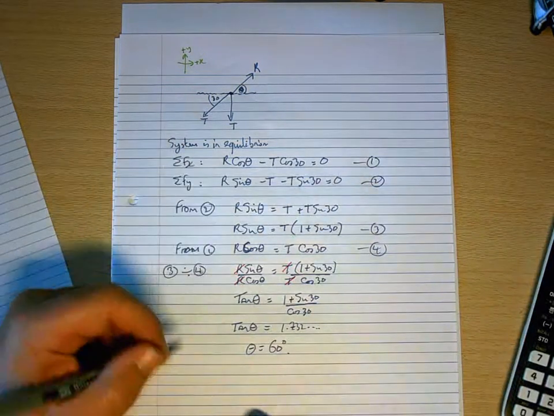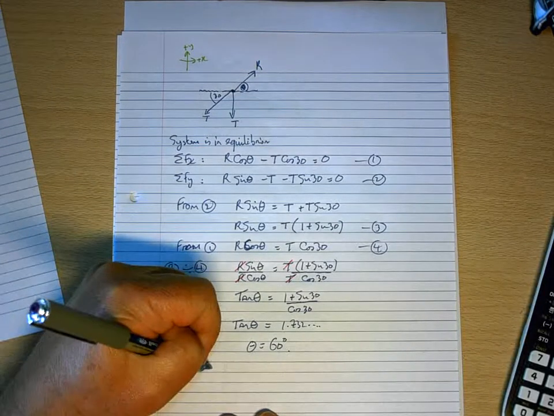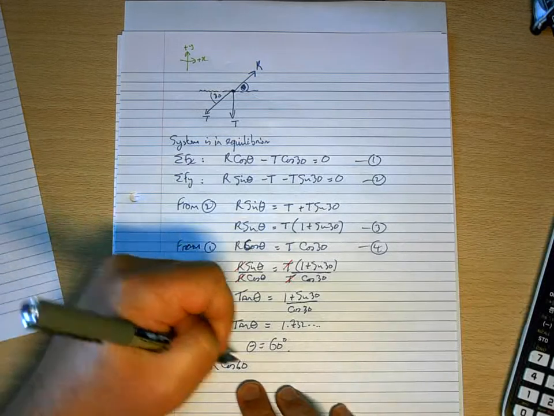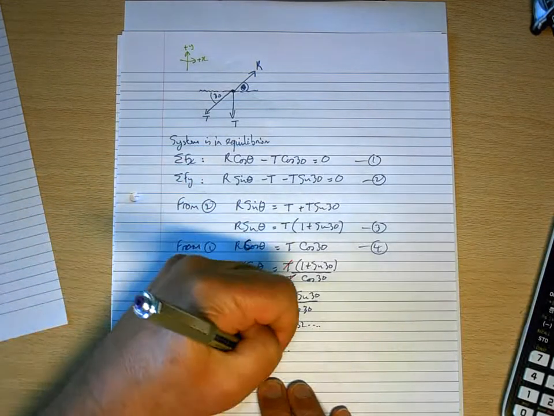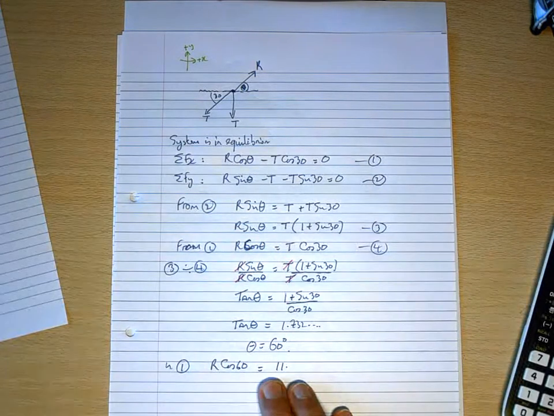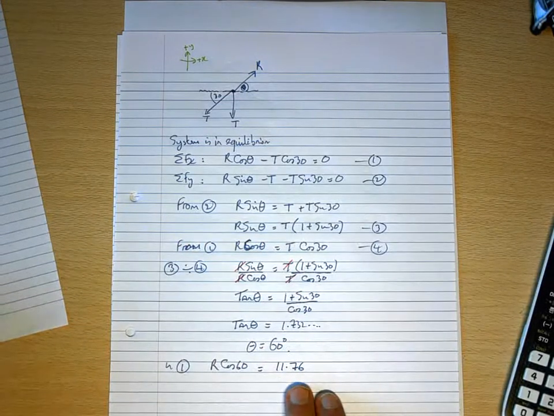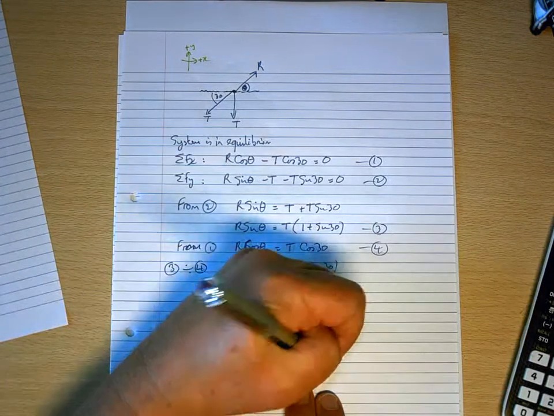So I'll go into equation 1 is the simplest. So in 1, r, which is what I want to find, cos 60 equals t, which I know is 11.76 mN cos 30.